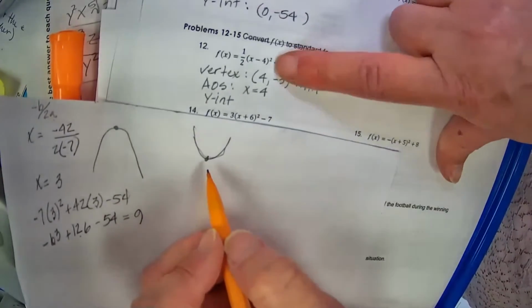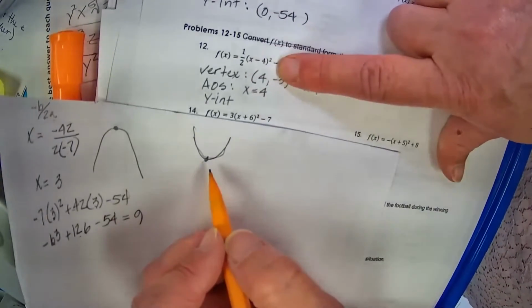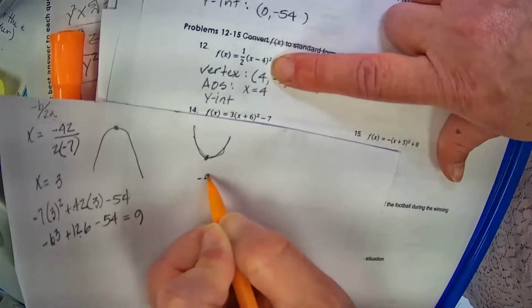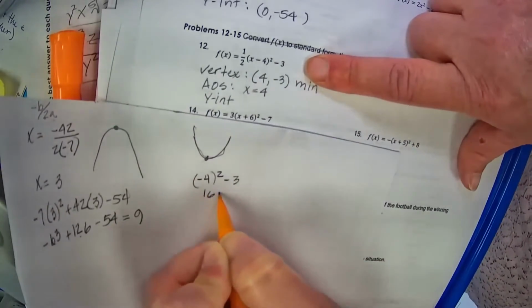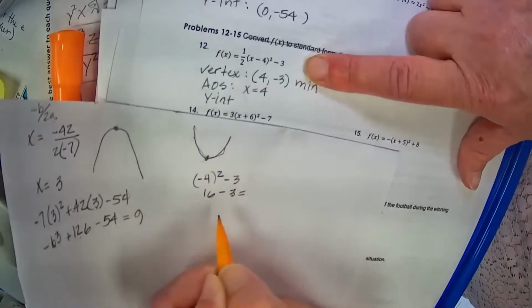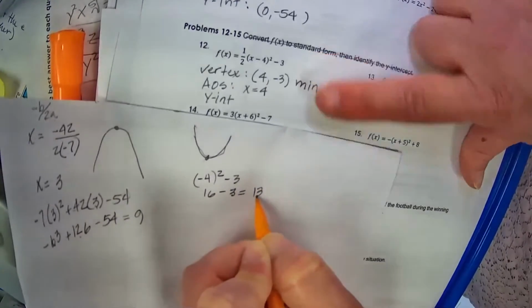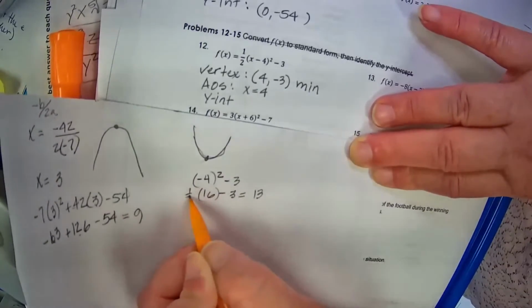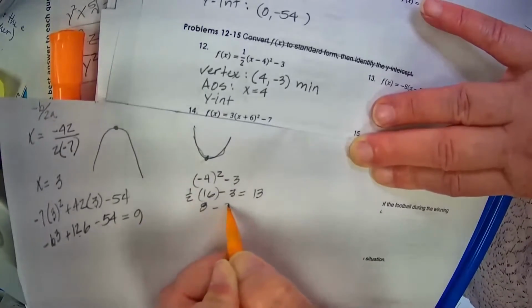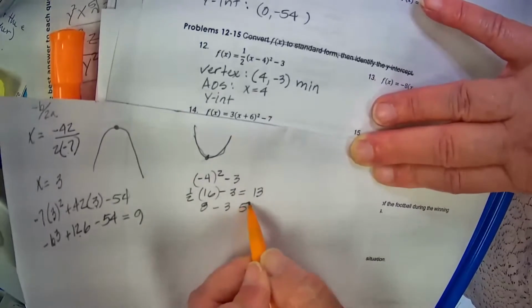And then our y-intercept. Plug in 0. So 0 minus 4 is negative 4 squared minus 3. So 16 minus 3 is 13. Oh, I forgot my half. So half of 16 is 8, minus 3 is 5.